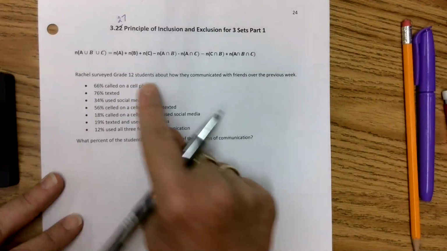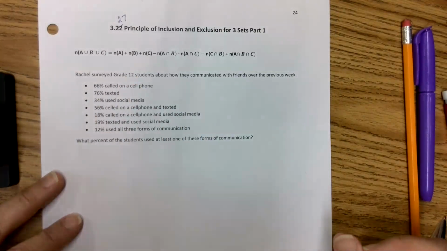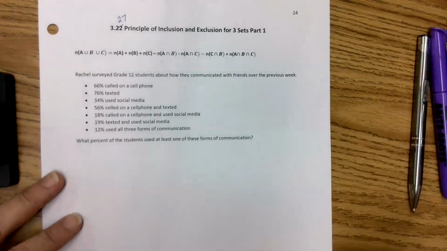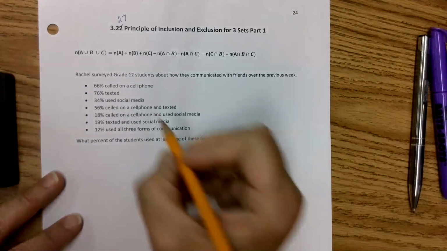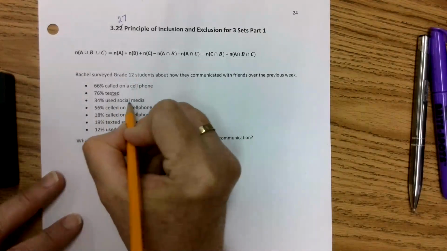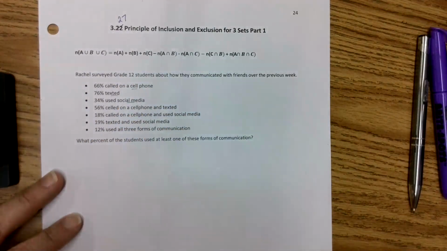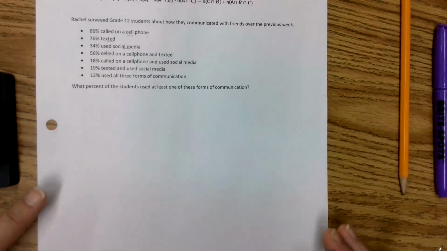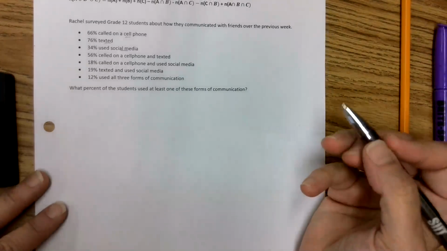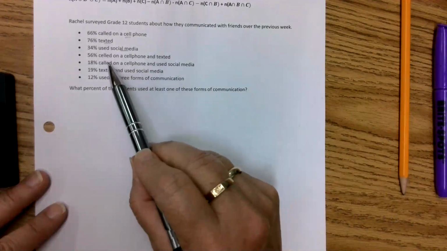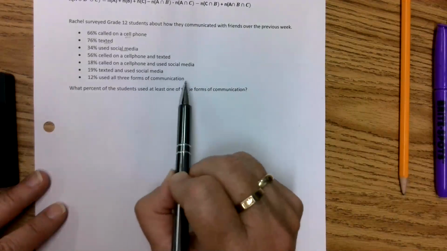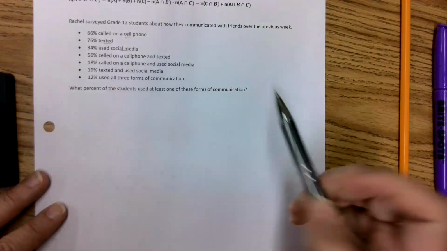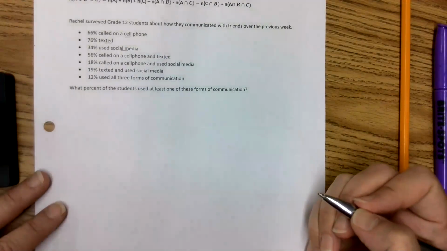All right. Rachel surveyed grade 12 students about how they communicated with their friends over the previous week. So these are like those applications we had before, but this time we're going to have 3 circles. Be brave and at least start this off in pen. We'll see how it goes. So we've got cell phones, texting, social media, all 3 forms, and how many used at least one of these forms of communication.